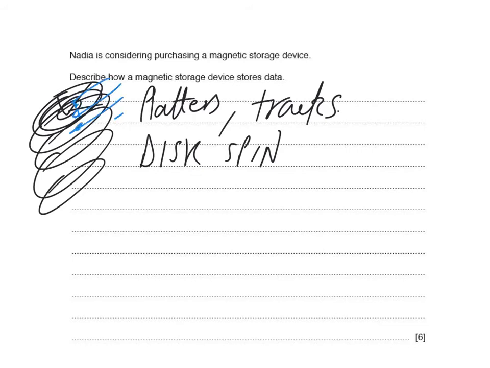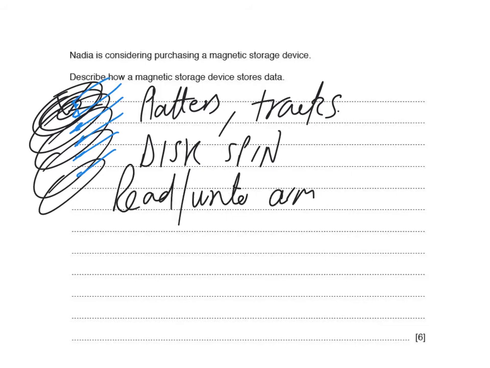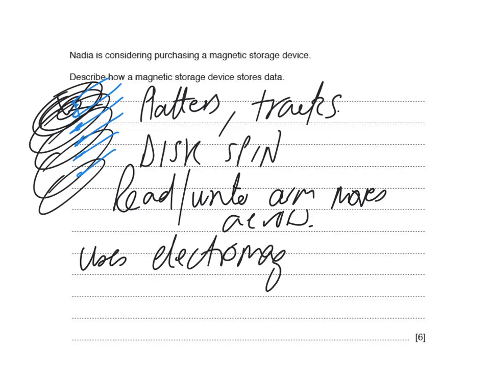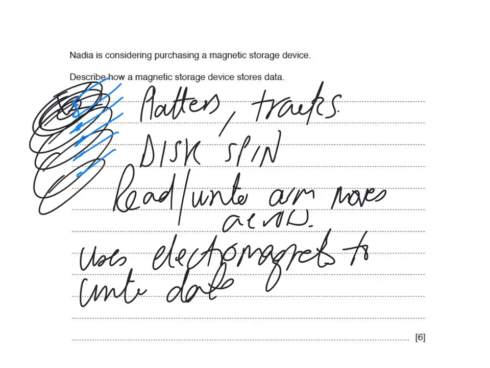And if we look at the one we've got in class, we've got quite a lot of them that we use. So the disc spins and the read-write arm moves across. It uses electromagnets to write the data, and that magnetic determines the data, whether it's 1 or 0.